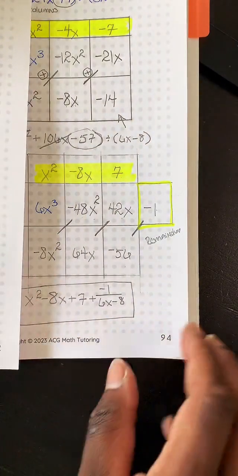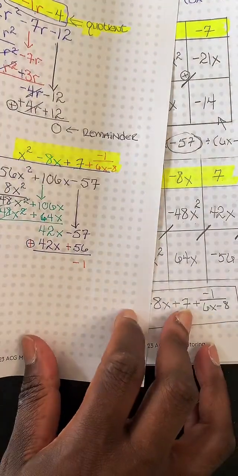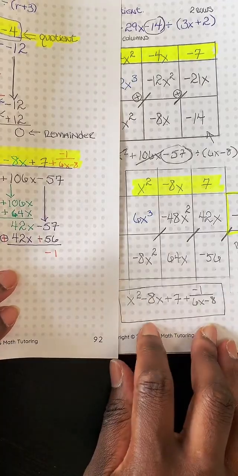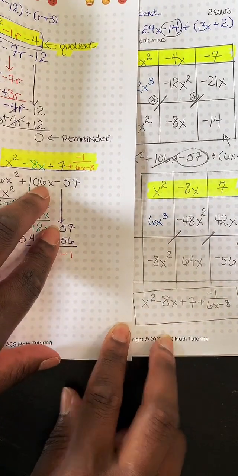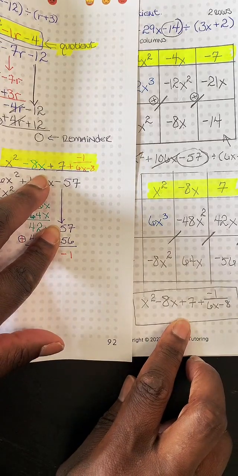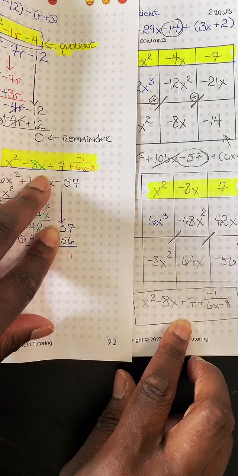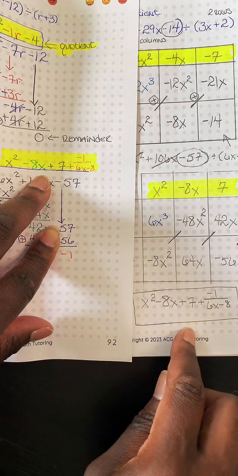Okay? Let me see if I can unzoom a little bit. Not much. Okay? So if you notice, the answer over here and the answer here was exactly the same. So you can do long division. In this case, you've got long division and grid to do with this problem.